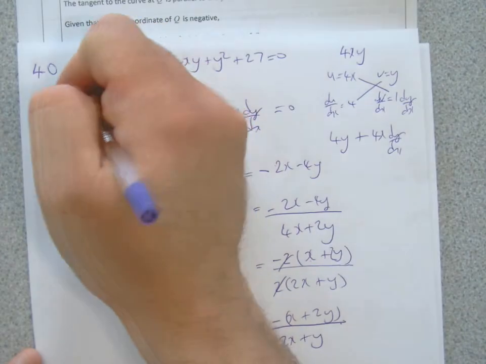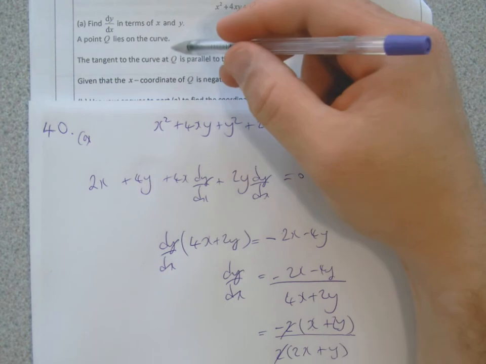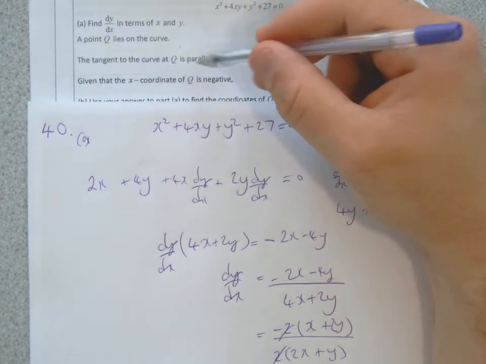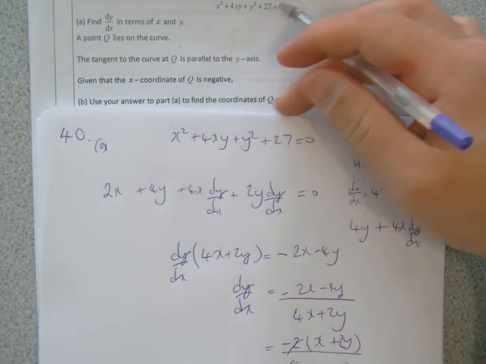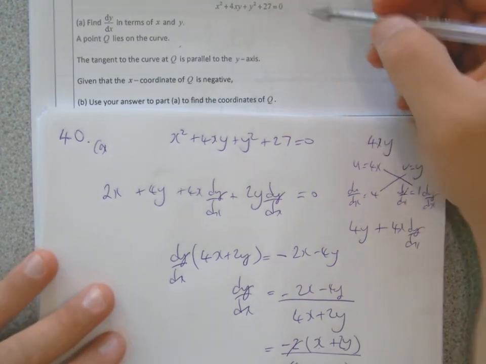And then your part B takes things a little bit further sometimes. So what does it say here? Point Q lies on the curve. The tangent to the curve at Q is parallel to the y-axis. Given that the x-coordinate of Q is negative, use your answer to part A to find the coordinates of Q.